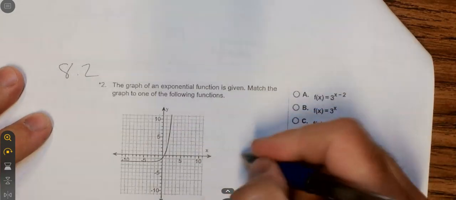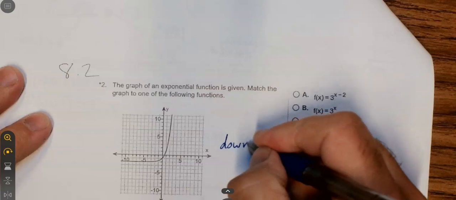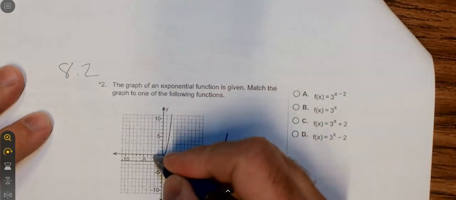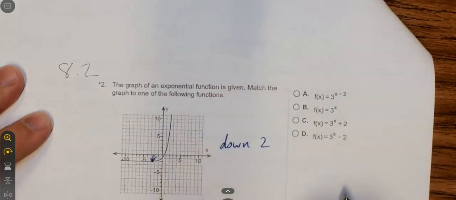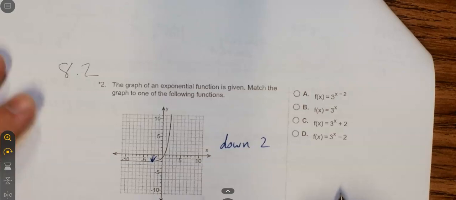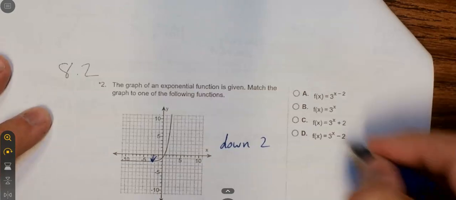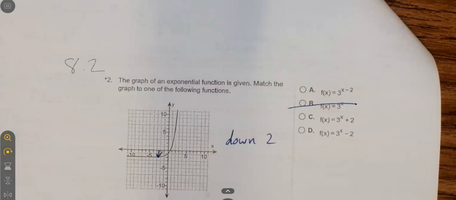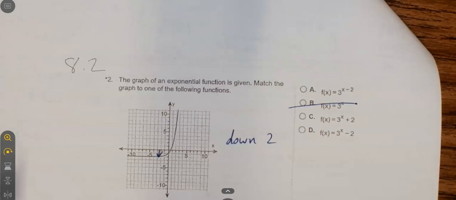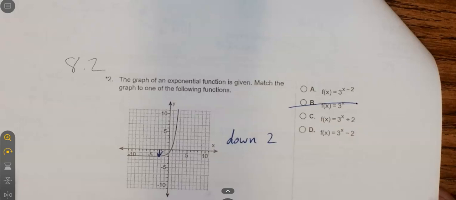It appears in the graph that it moved down 2. See, the whole thing got shifted down 2 units. So, which one of these says down 2? Well, it's definitely not that one because that's just the basic one. So, which one of the remaining choices says move the graph down 2? A, C, or D?